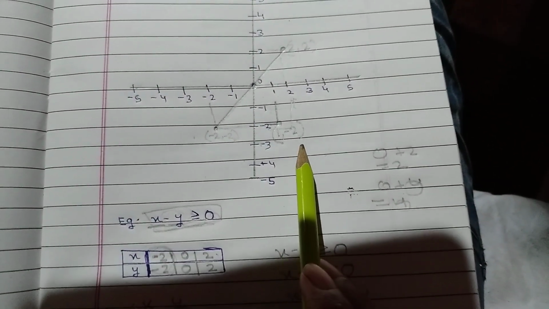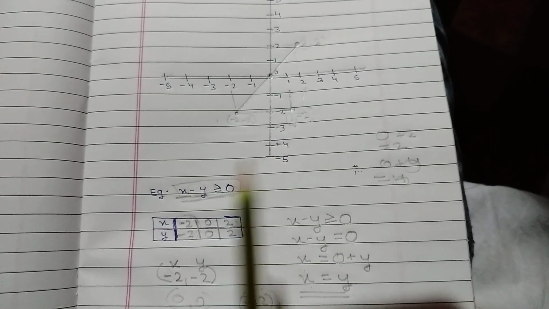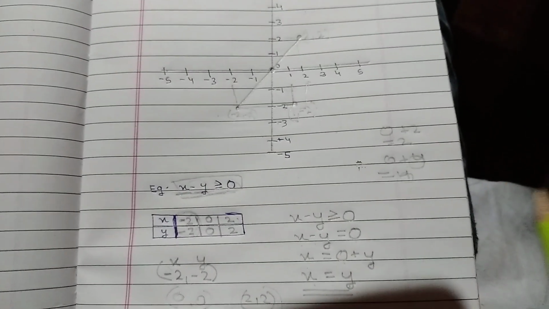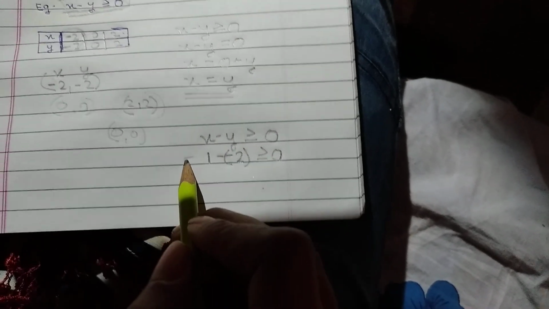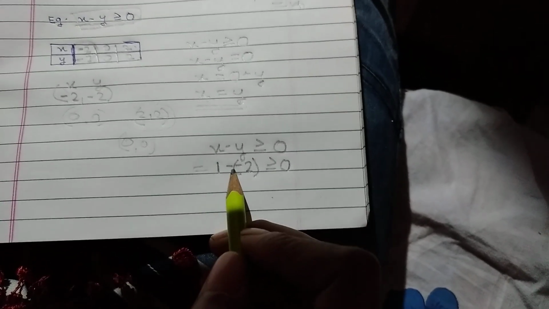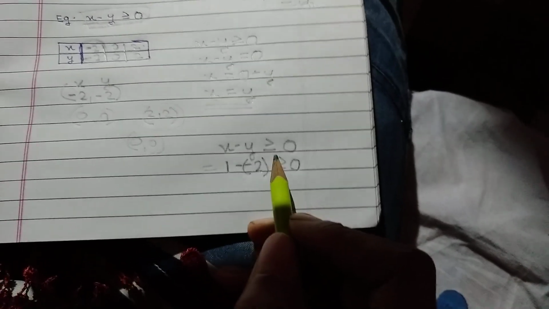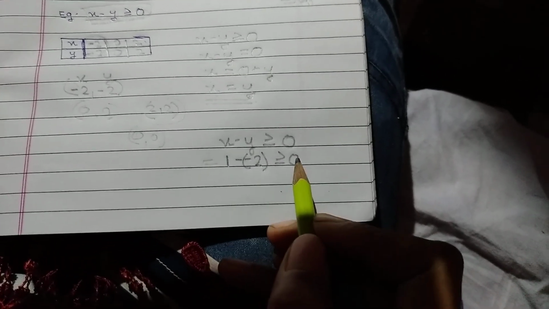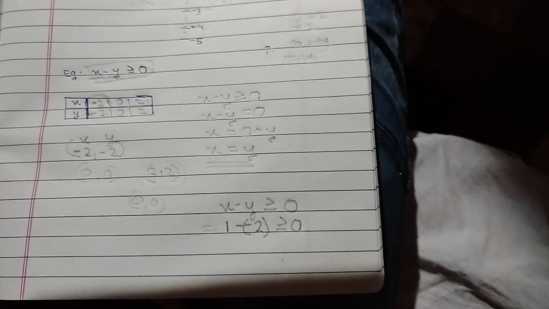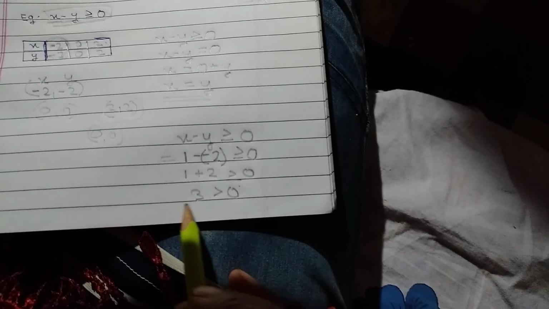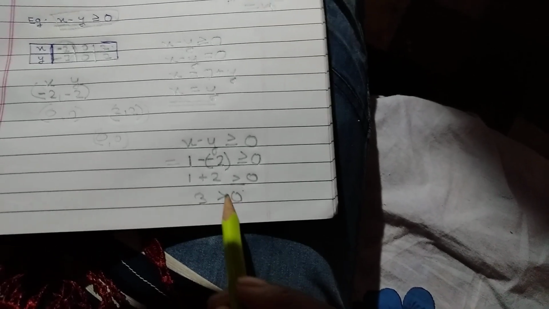So we will now put the values of x and y from this point into our equation and check if the equation shows correct. So we have put the values of x and y into our equation, and the equation gives 1 minus minus 2 must be more than or equal to 0. So now let's solve the equation. We have solved the equation and the answer is 3, that is more than 0.